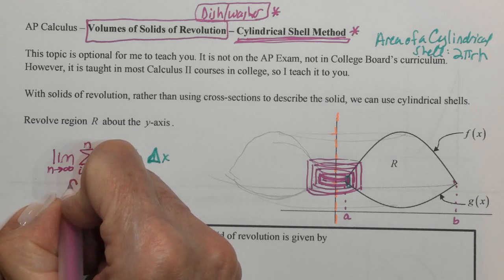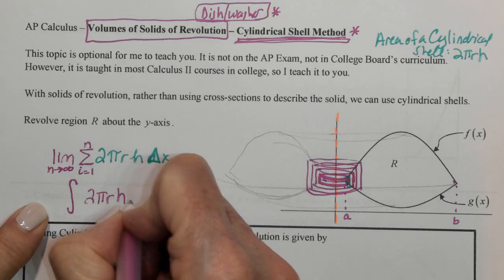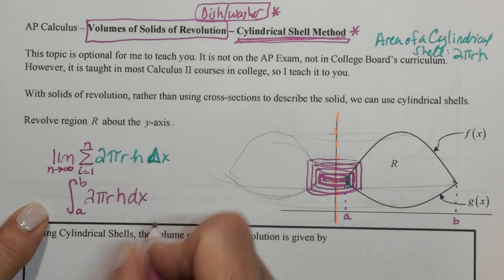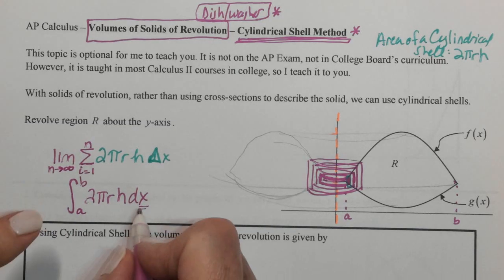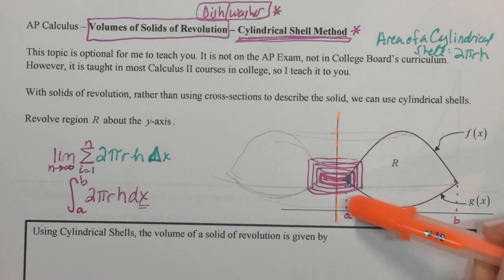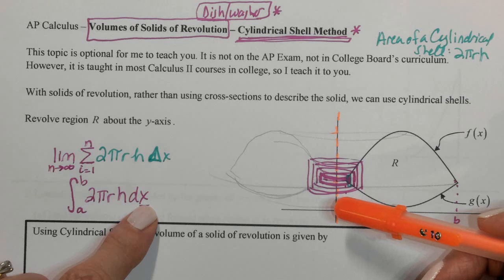And we get the integral 2 pi r h dx from a to b. And these are x's, right? Therein is the beauty of the cylindrical shell method. With the cylindrical shell method, even though we have a vertical axis of revolution, we get to keep our dx's.